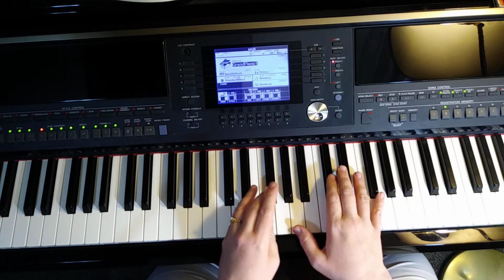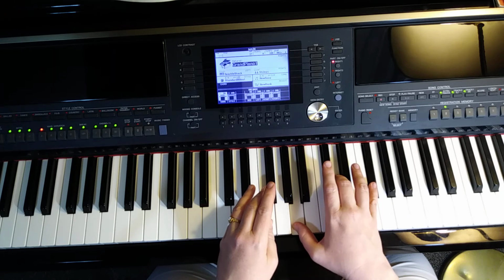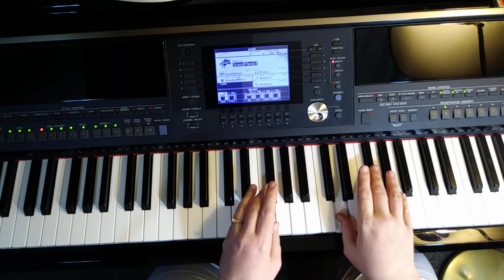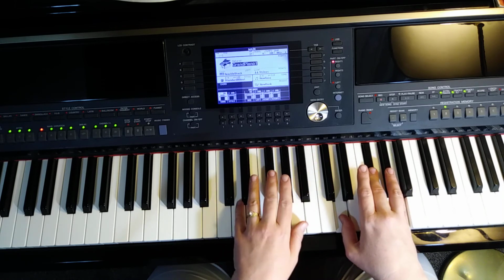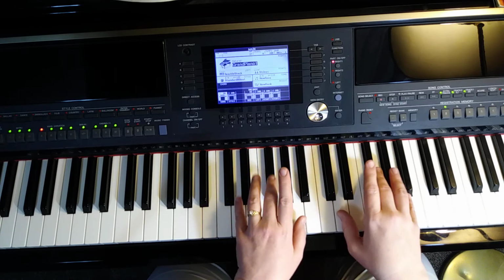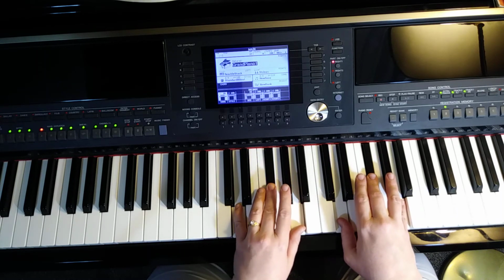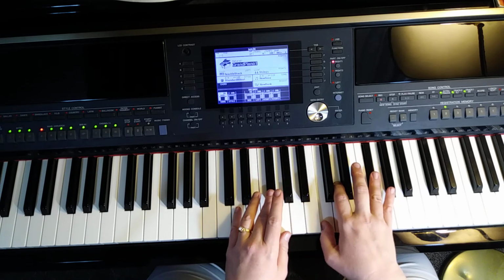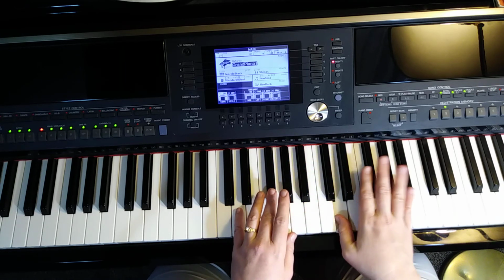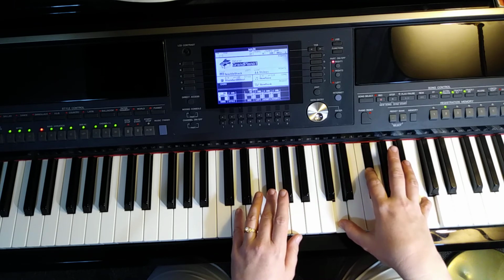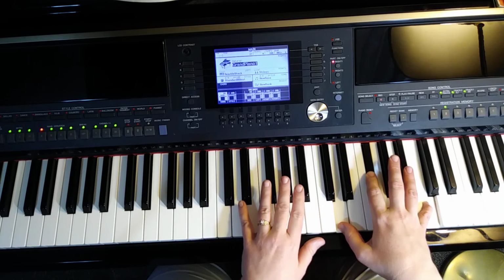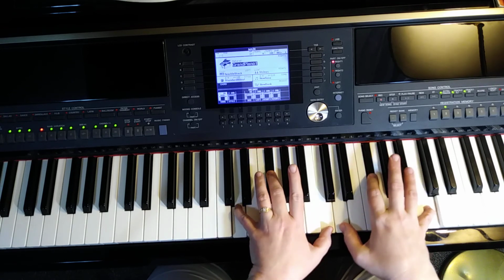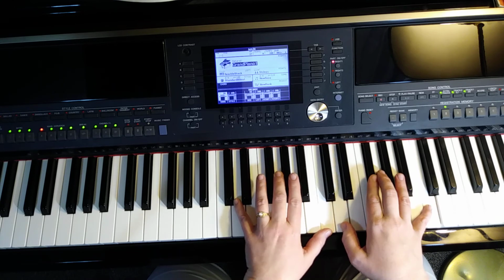In the second position we had A, D, F sharp. Now we're throwing that A to the top. We're going to start on D, F sharp, and then A. Try that with both hands. D, F sharp, A. And then we'll do the B7. In second position we had C, D, F sharp. We're throwing the C to the top. We'll start on D, then do F sharp, and then C at the top. Let's try that with both hands. D, F sharp, and then C. And then we go back to the first one again.